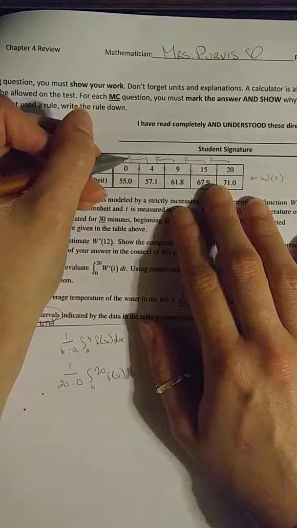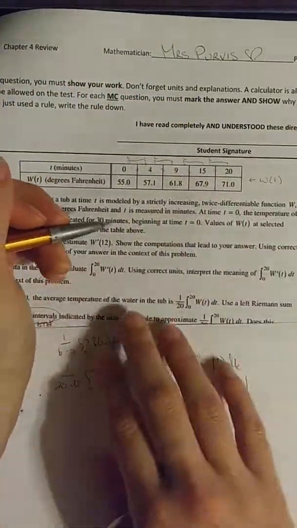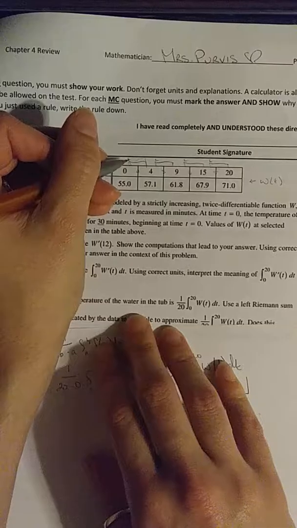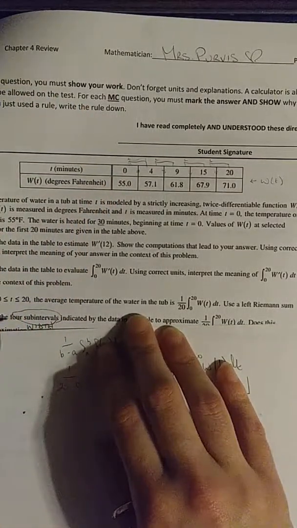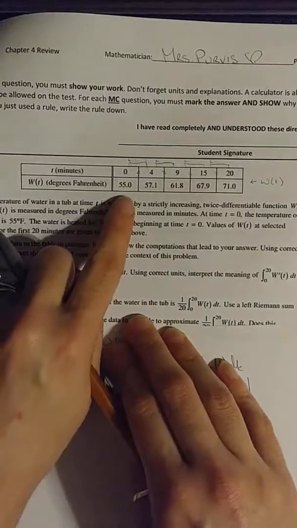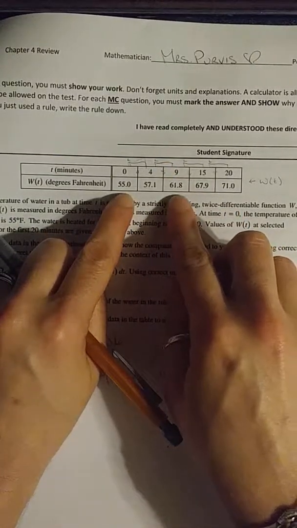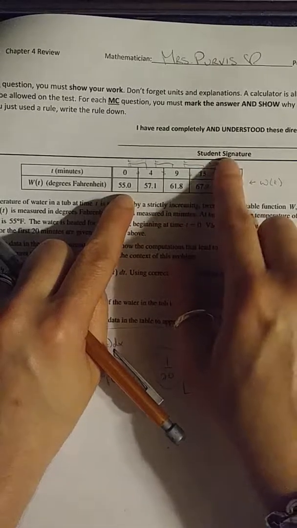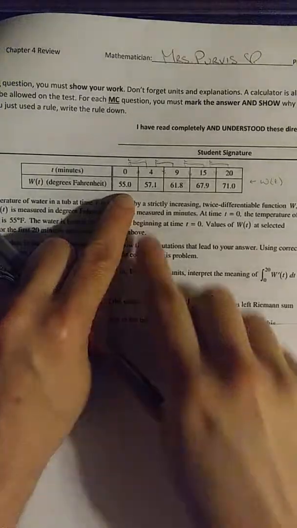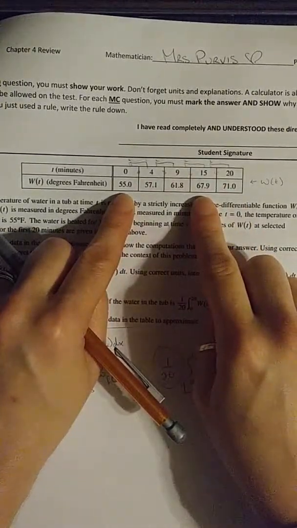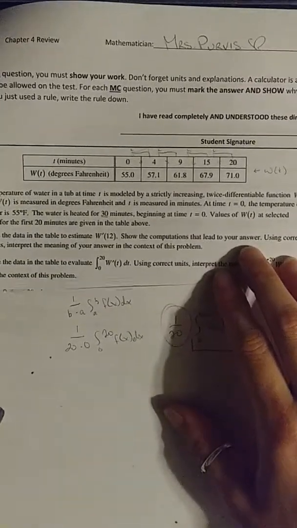I've also put my L's over the left side of each rectangle to show me that this is a left Riemann sum, so the height is going to come from the left side of each rectangle. So the heights that I will use for each rectangle are going to start here at 55, then 57 for the second, 61.8 for this one, and 67.9 for this one, okay? Those ones I can find just by looking at the table. The bases of each rectangle, however, are going to be something that I need to calculate.